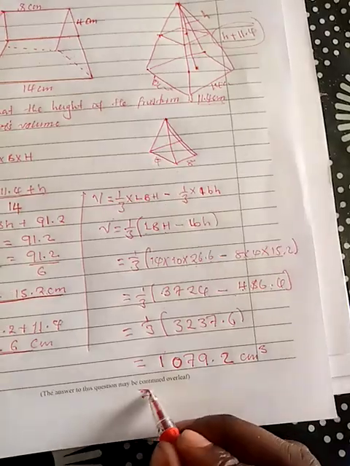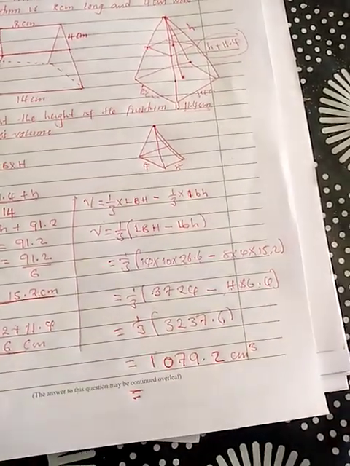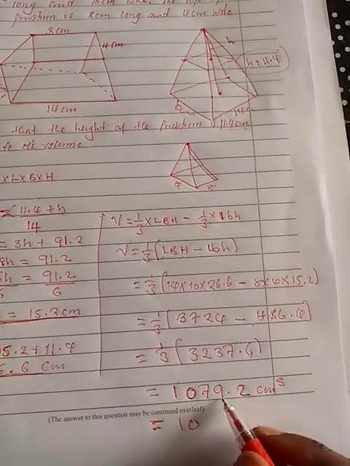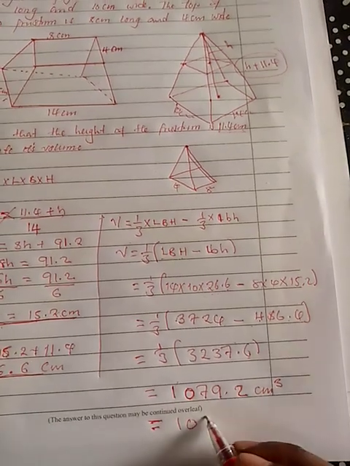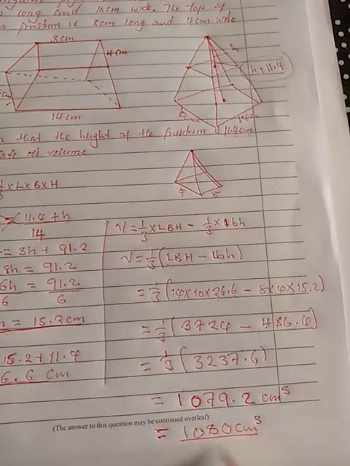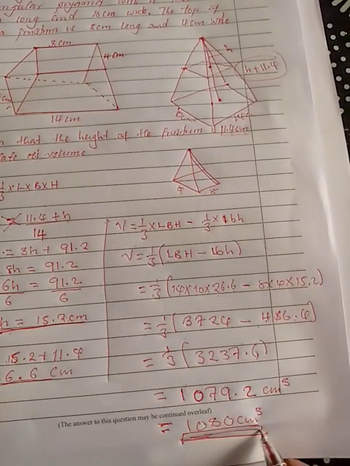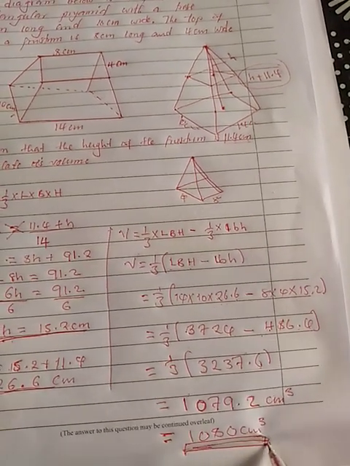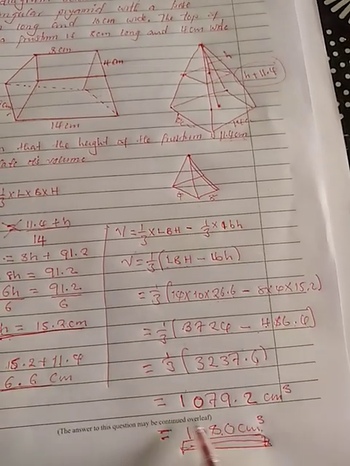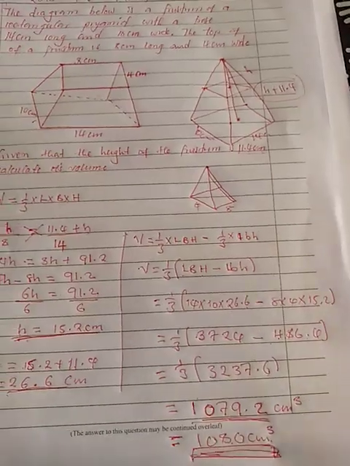For precisely or accurately, you can round off this number to the nearest whole number, which is going to give you 1,079 cubic centimeter. This is if they've asked you to write the precise or the accurate answer. But if you leave your answer there, it is no harm. It is just correct.